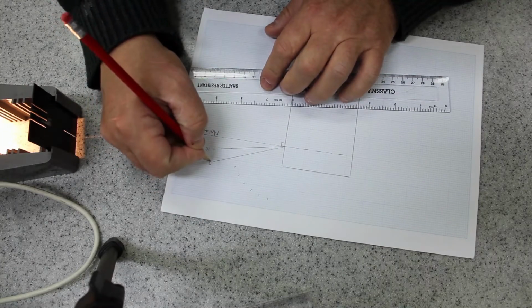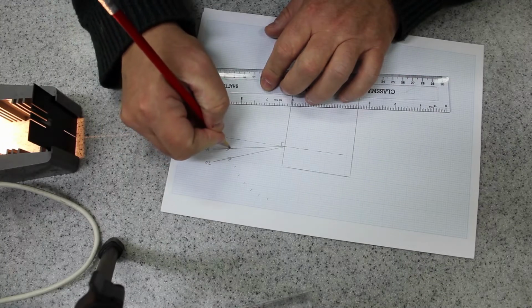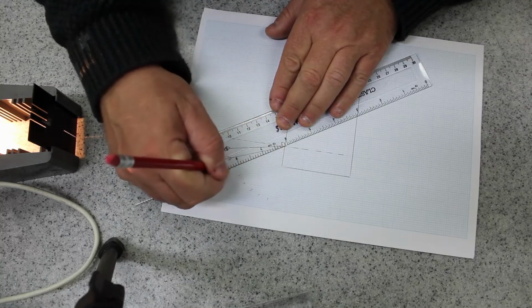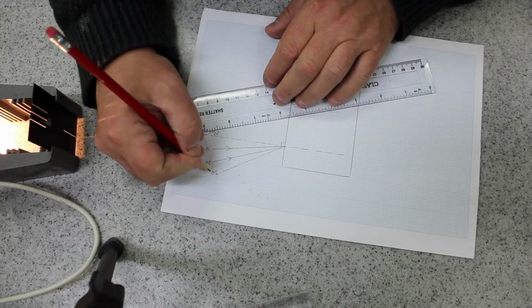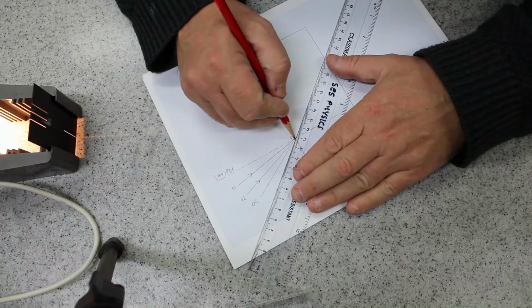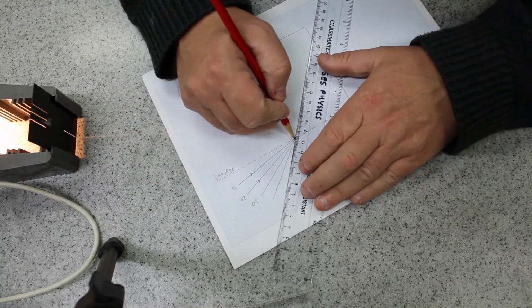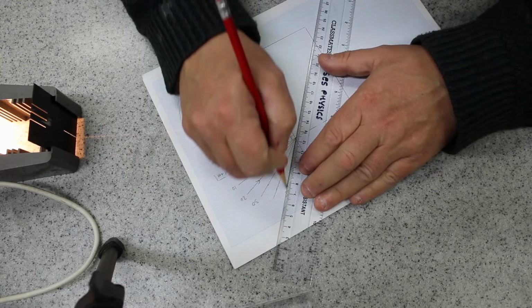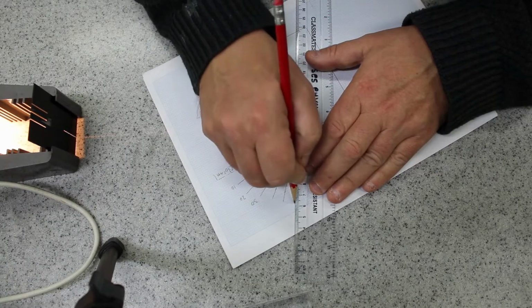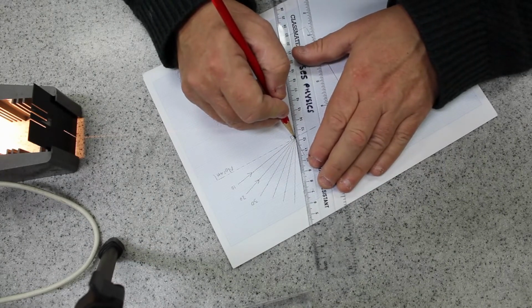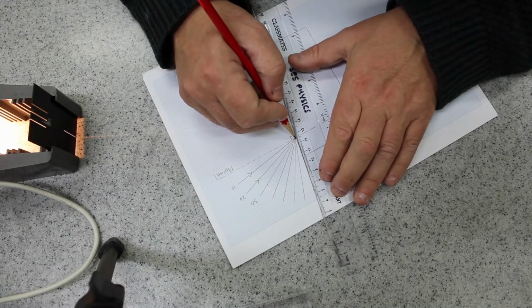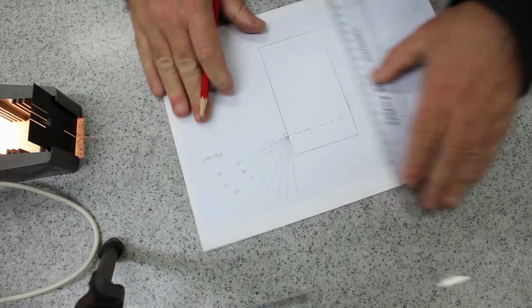So that's 10, 20, and these are my incident rays, 30, 50, 60, 70, and then finally 80.